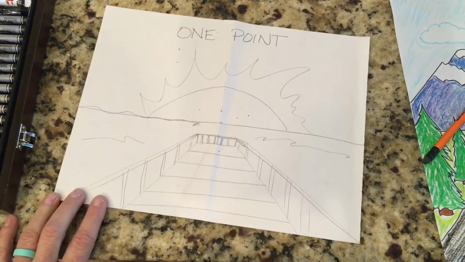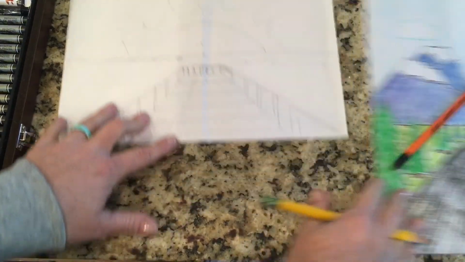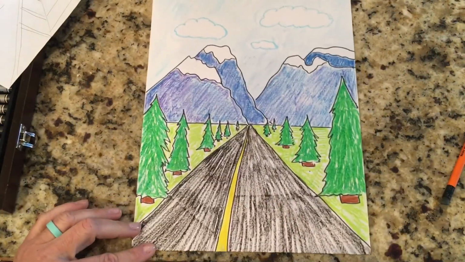So once you know how to do 1 point perspective, you can draw ultimately anything you want. So go ahead and see what you can draw with 1 point perspective.